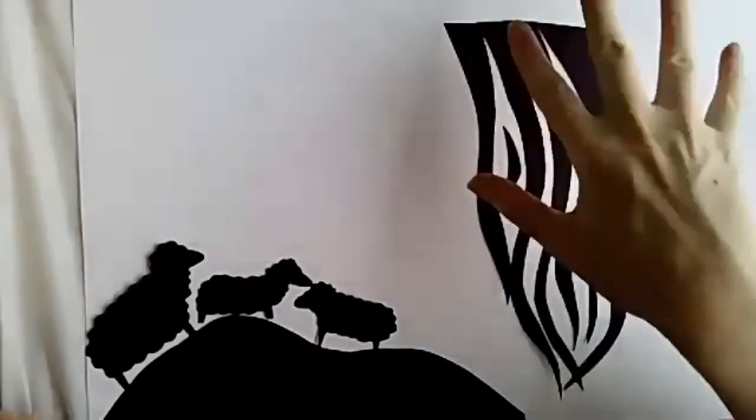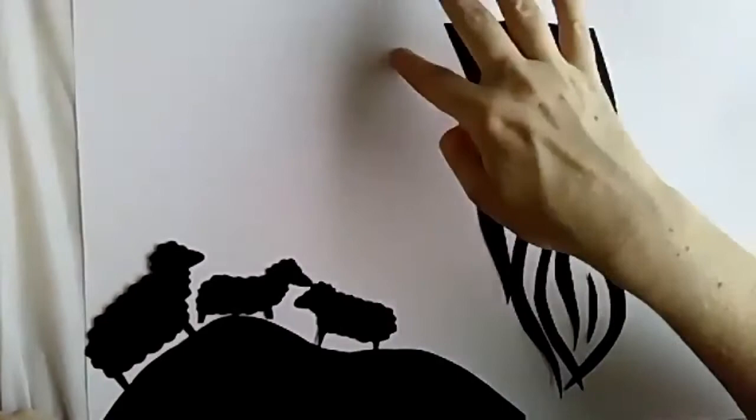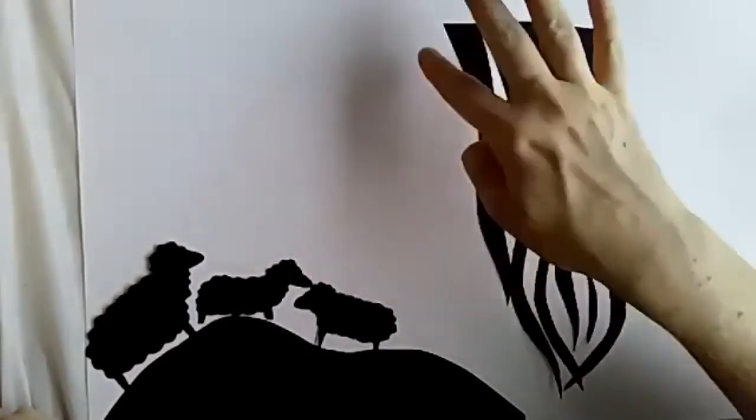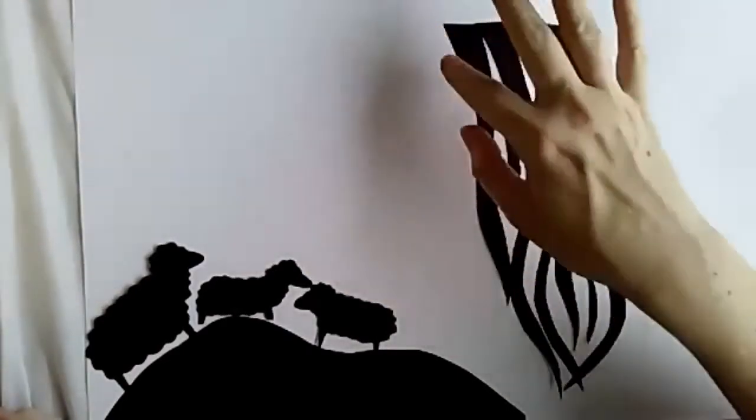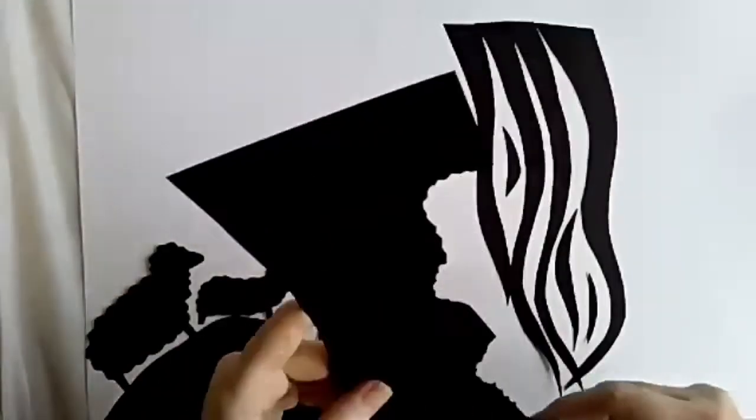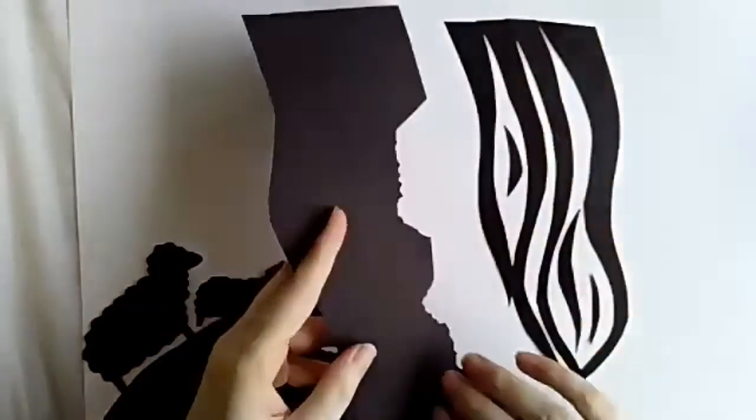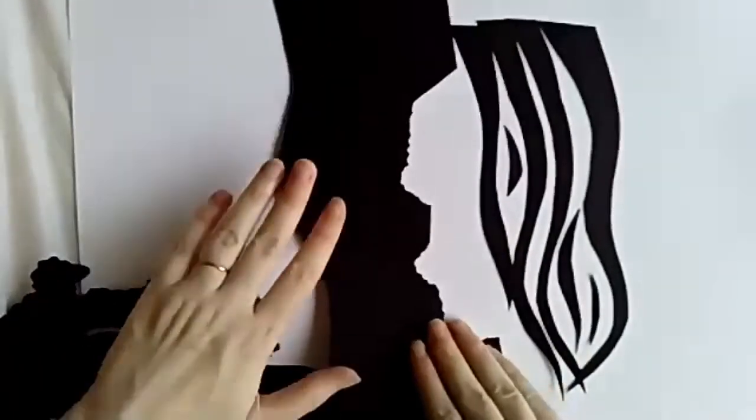So right now my waterfall is floating, so I need to attach it somehow. I think I might add some sort of rock surface behind it. So actually, to do that, I'm going to scooch this over.